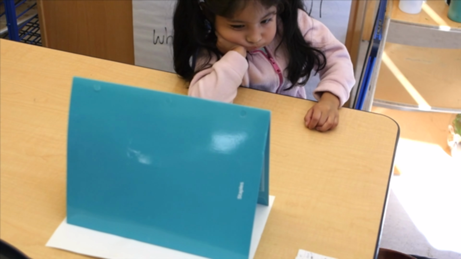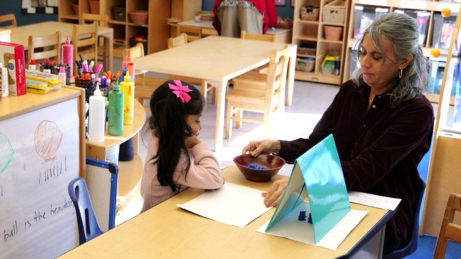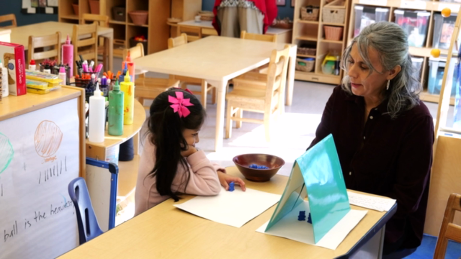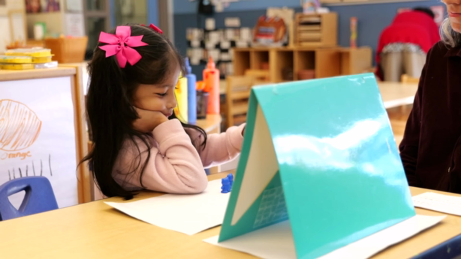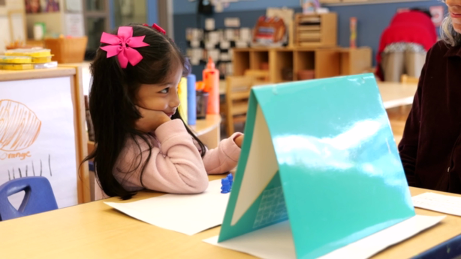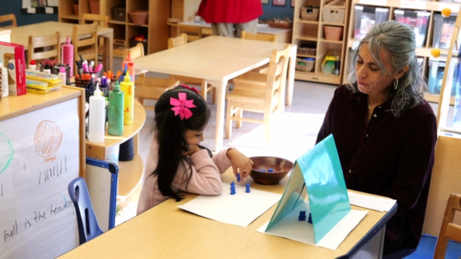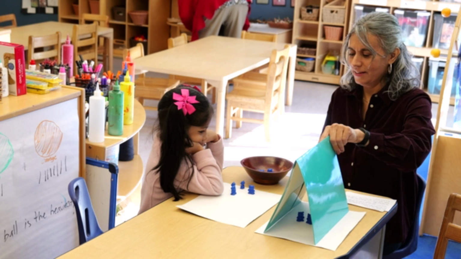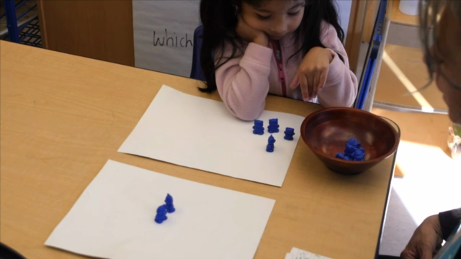How many bears are hiding in my house now? Can you show me on your mat? Can you make your mat match my mat? So we can see what you think is inside the house? Are you done? You done? Okay, let's see. You have 4 bears and I have 2 bears.